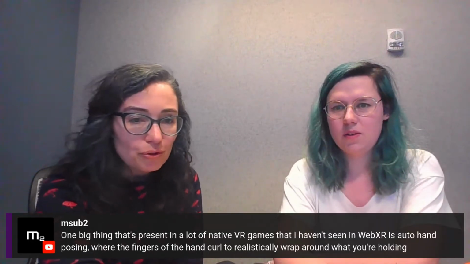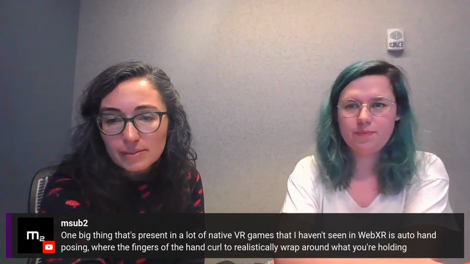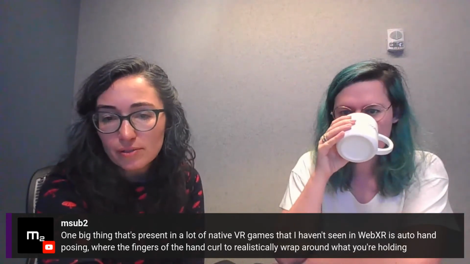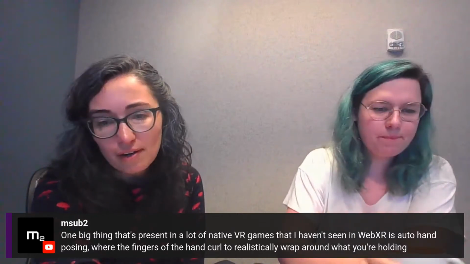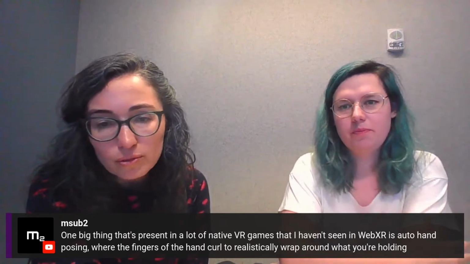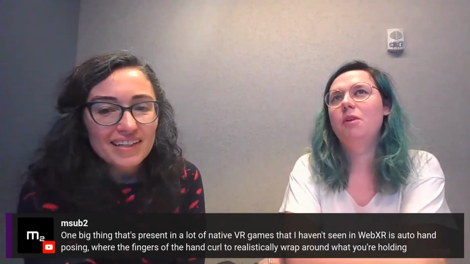And we have a comment here. MSub2: One of the things that's present in a lot of native VR games that I haven't seen in WebXR is auto hand posing, where the fingers of the hand curl to realistically wrap around what you're holding. Oh, that's pretty easy. Well, no, it's not.